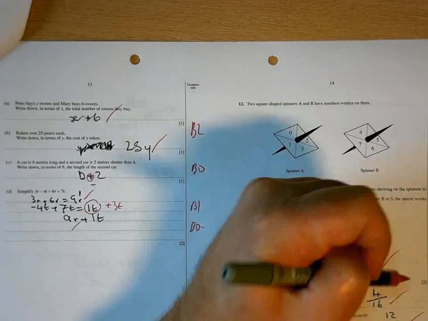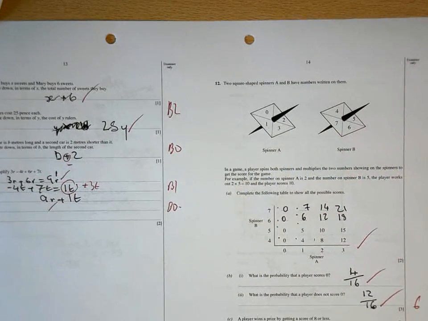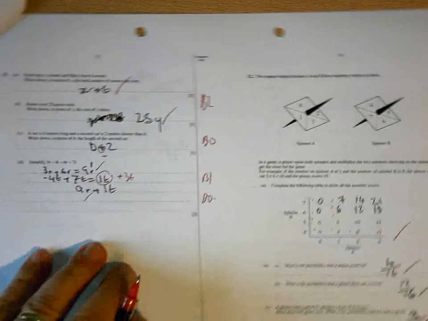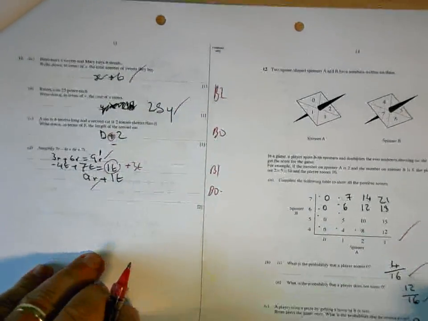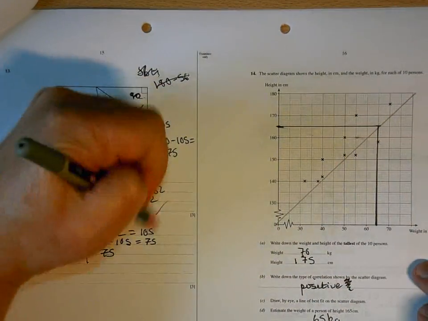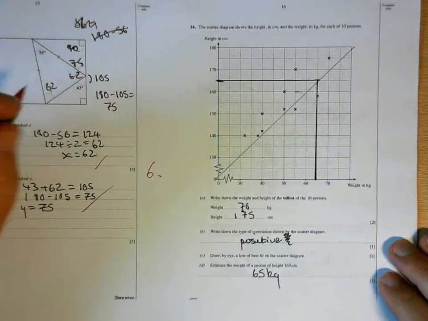That's good, that's good, that's good, fantastic. 6 marks there, well done. 9 for the page, just better. 62 and 75, 6 marks, good stuff.